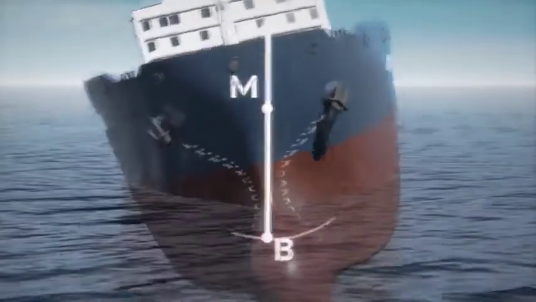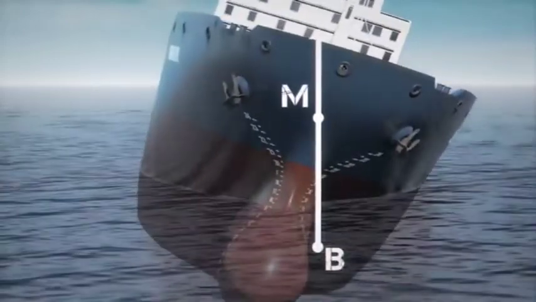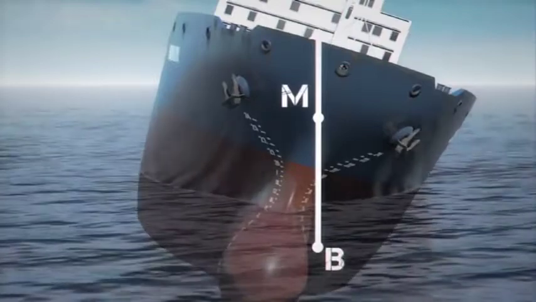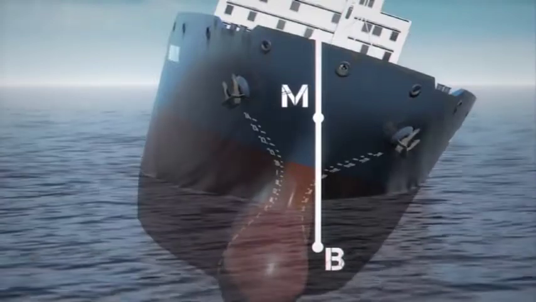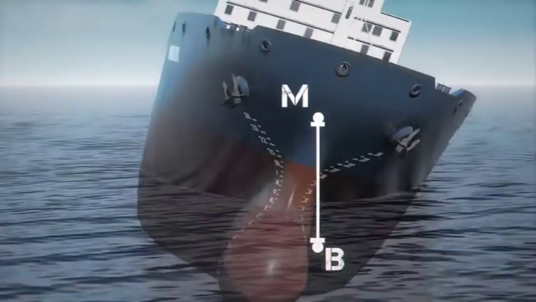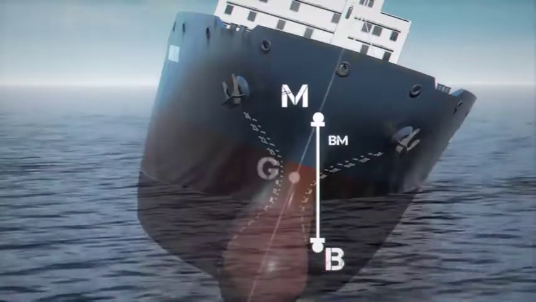The location of the metacenter is provided for the ship's officers by the naval architect and is a key value in calculating stability. The vertical distance between the center of buoyancy and the metacenter is called the metacentric radius, or BM.